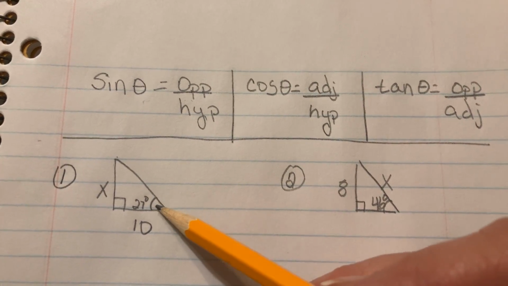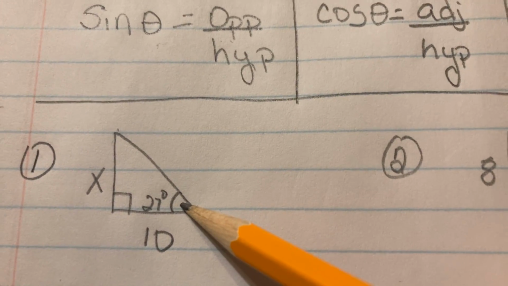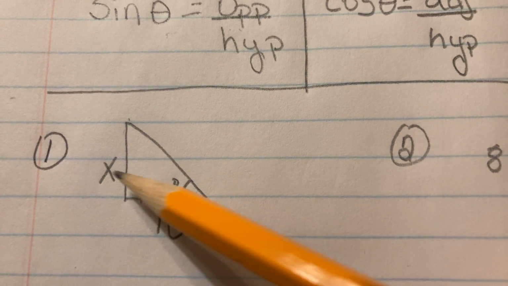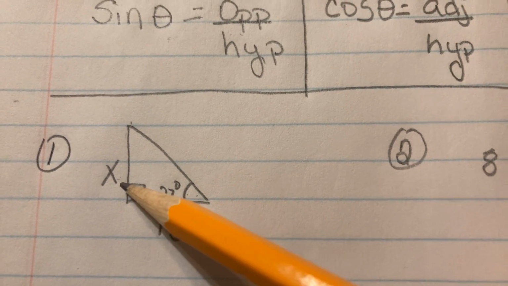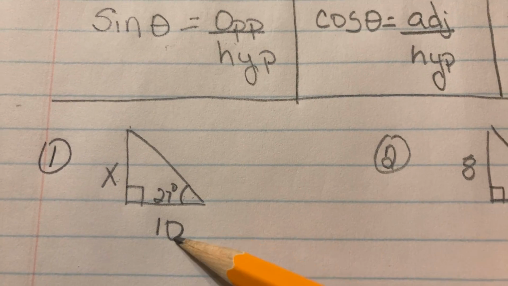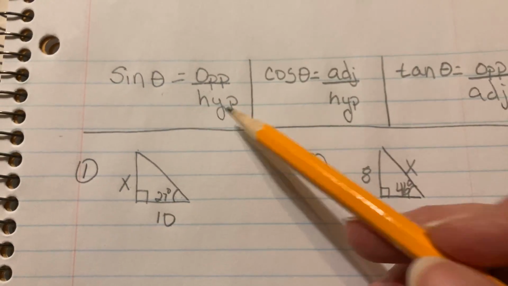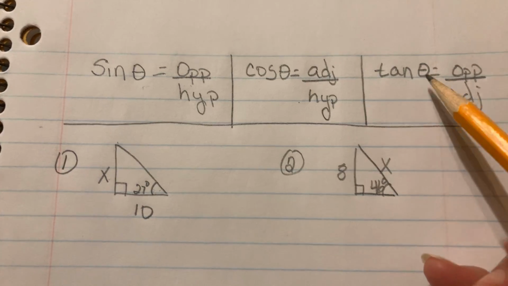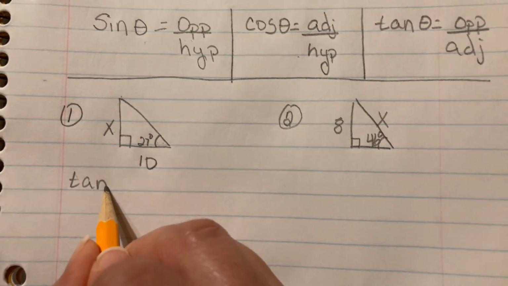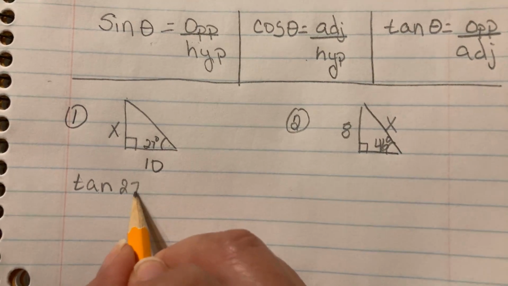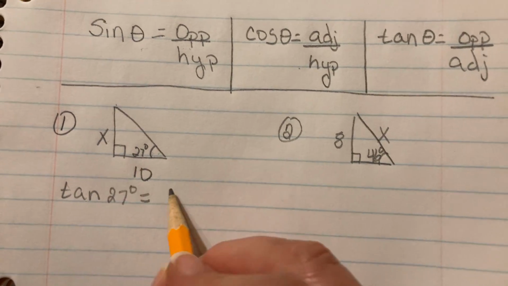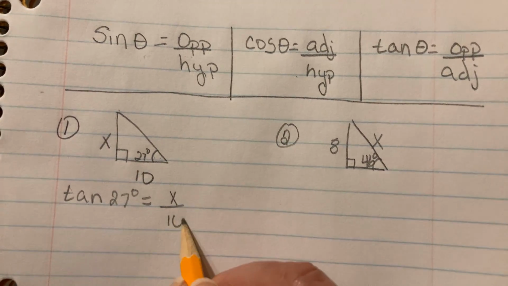Here's theta right here, and it's 27 degrees. The angle over here is opposite 27, and the side right here that they give you is the adjacent. Since there's no hypotenuse, I'm not going to use either one of these. I'm going to have to use tangent. So tangent of theta, which is 27, equals opposite, which is x, over 10.